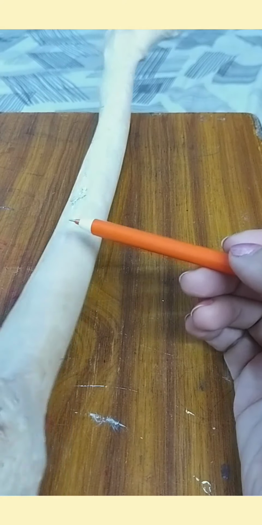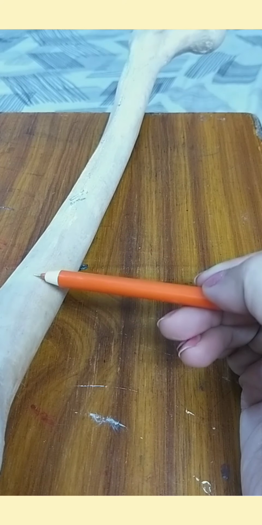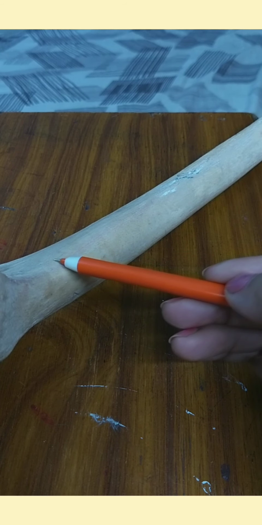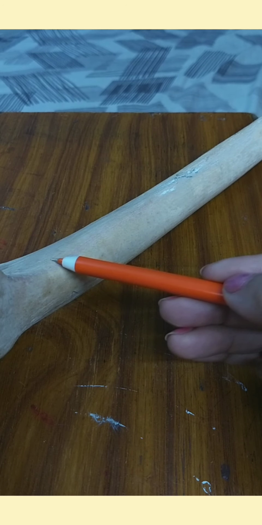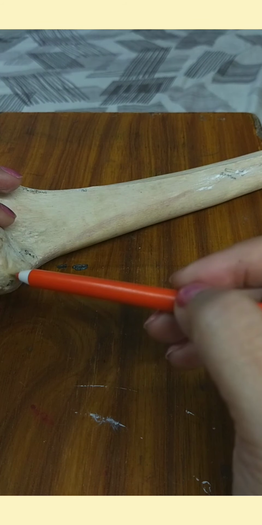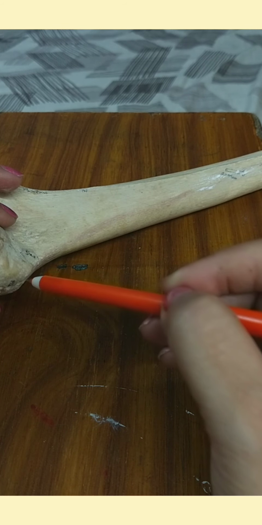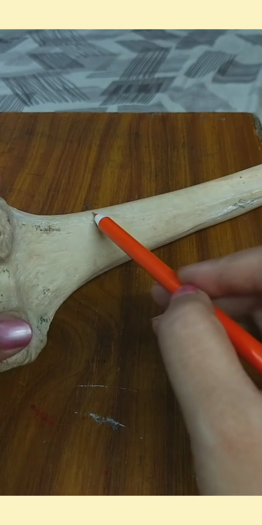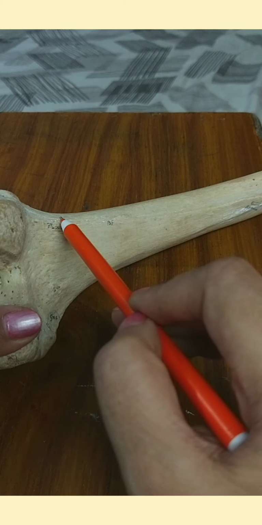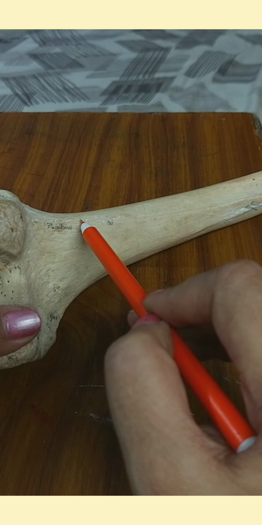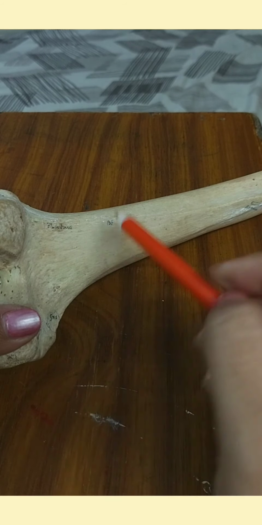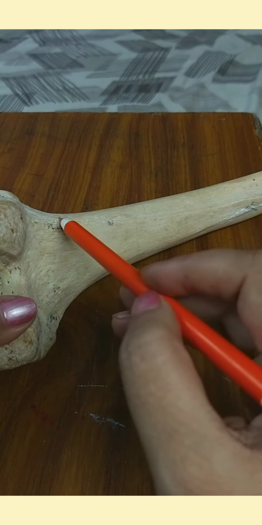Now, the medial lip is continuous below with the medial supracondylar ridge. And the lateral lip is continuous below with the lateral supracondylar line. This lateral supracondylar line is more prominent than the medial supracondylar line.